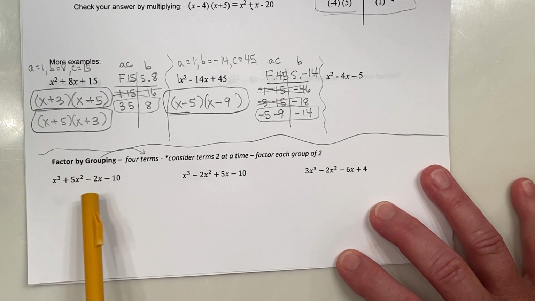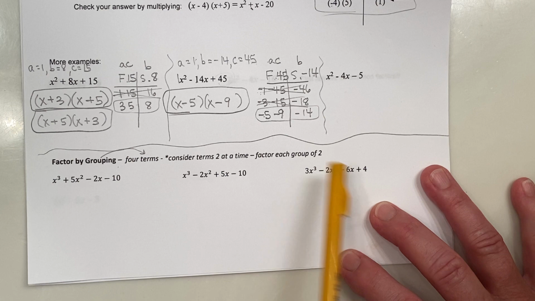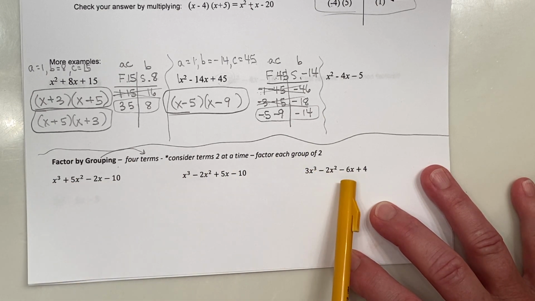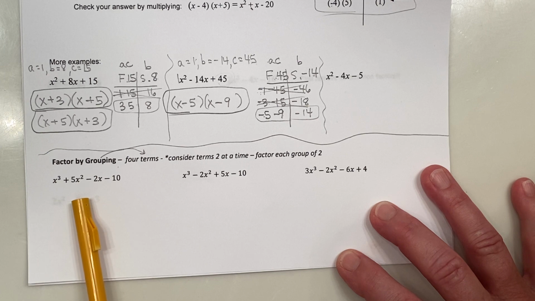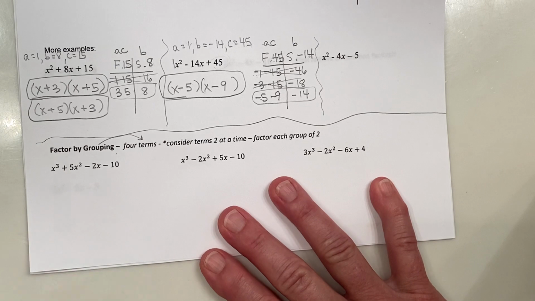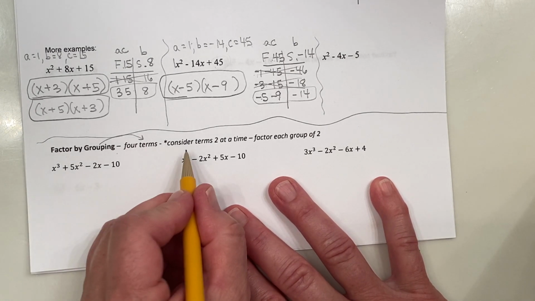I see that in this problem, this one, and this one, all 3 of these expressions have 4 terms. So that's kind of a red flag for me. When I see an expression and they ask me to factor and it has 4 terms, I'm going to think of this method of grouping. So this is what we're going to do. We're going to factor each group of 2.